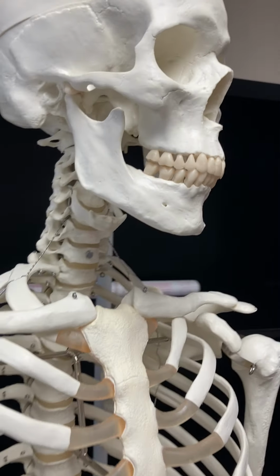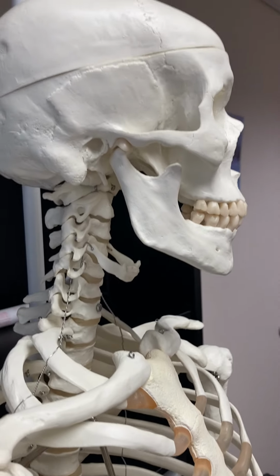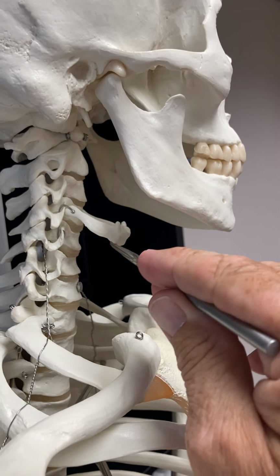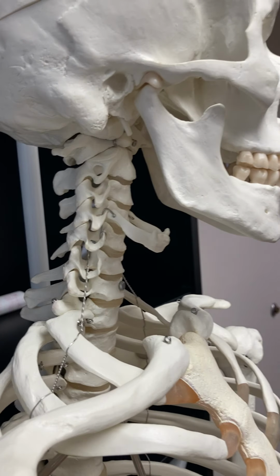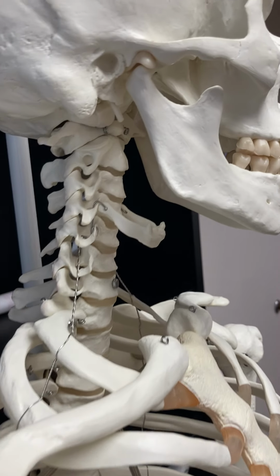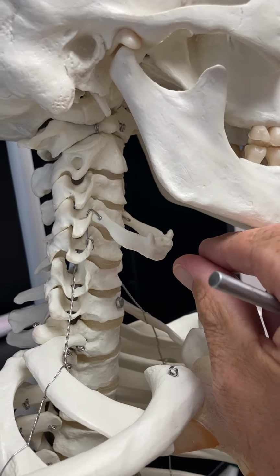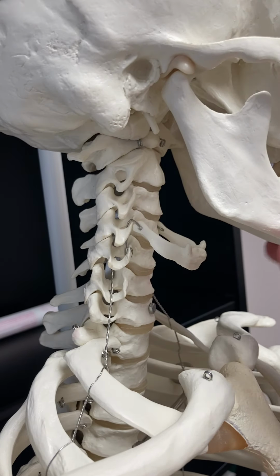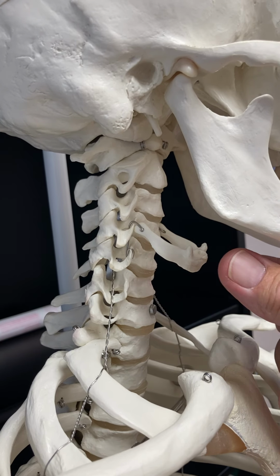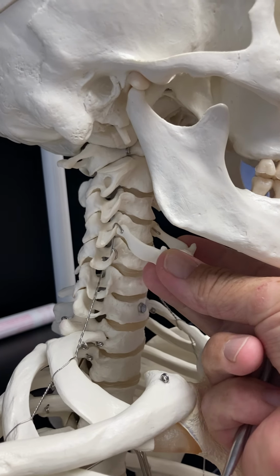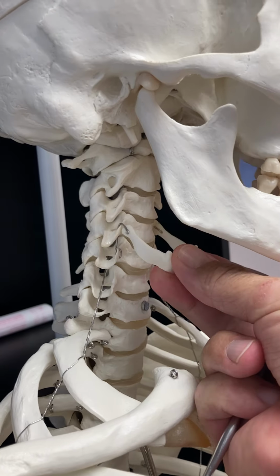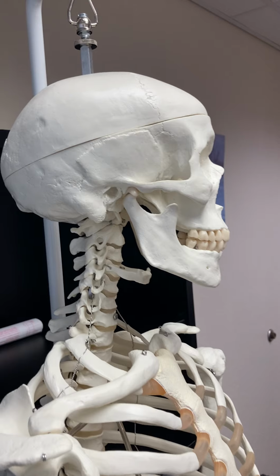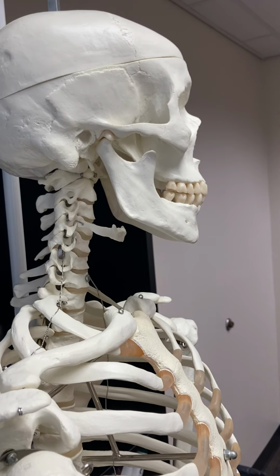Here we can see a nice view of the hyoid bone right here. Okay, now they have that connected here to the vertebrae, but it's not really connected. It's free floating. Remember I had you feel that under your jaw. Move your fingers down under your jaw and you can feel that when you swallow. It's going to move up and move back down because there's lots of swallowing muscles attached to that.